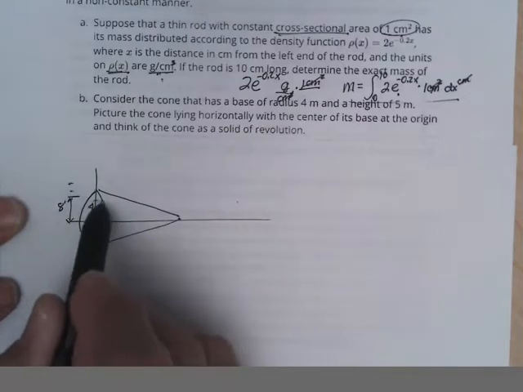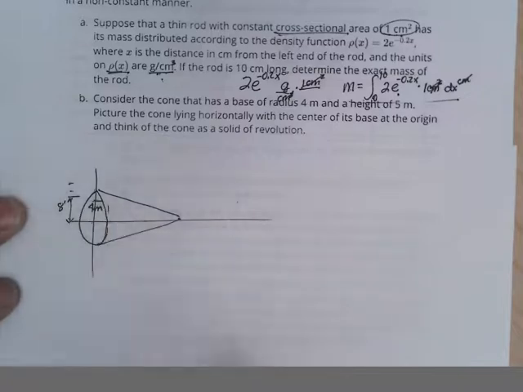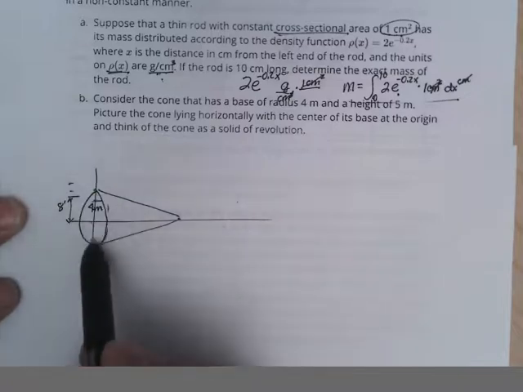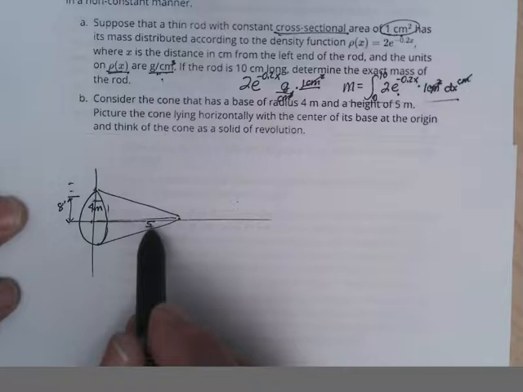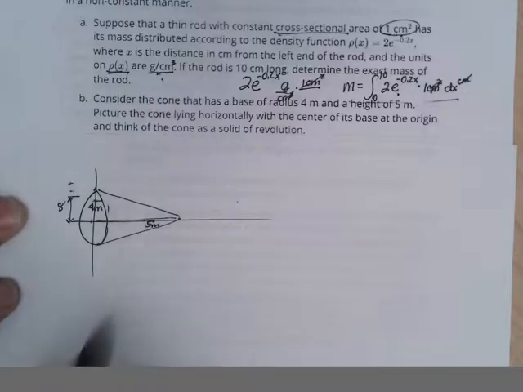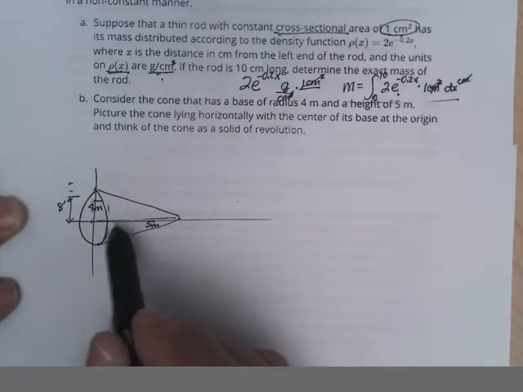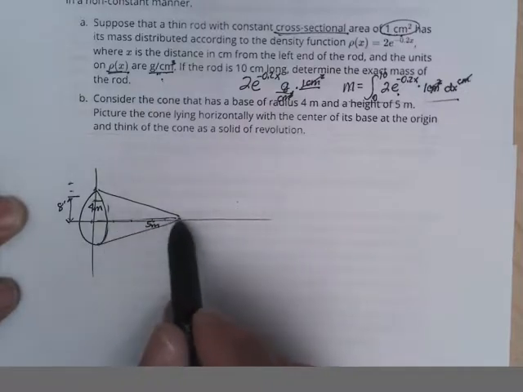So we got this pretty tall radius going out here, 5 meters, which is 5 really large steps. So just kind of get yourself a picture of what's going on here.